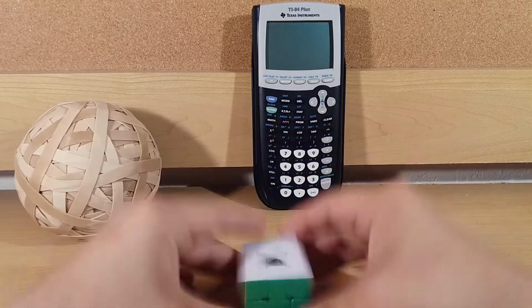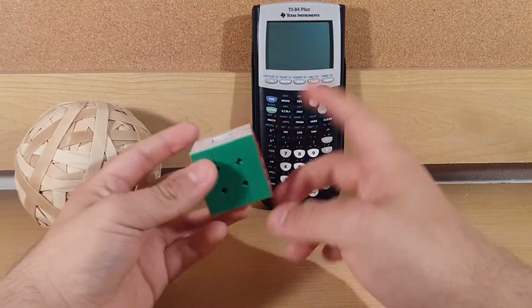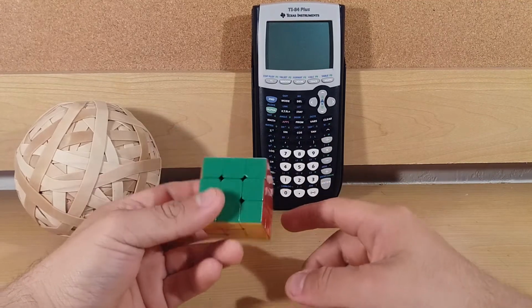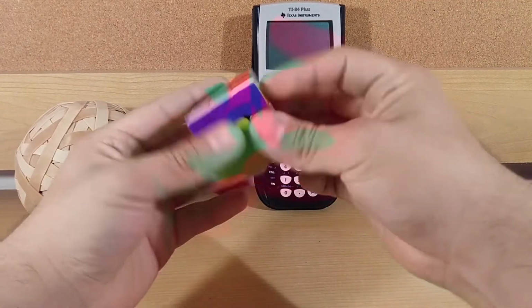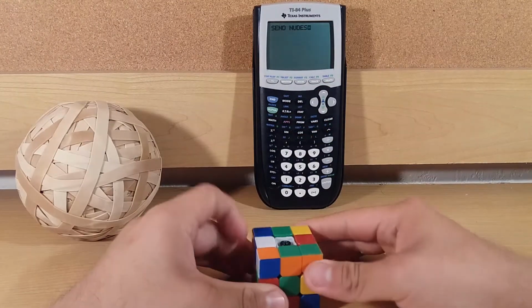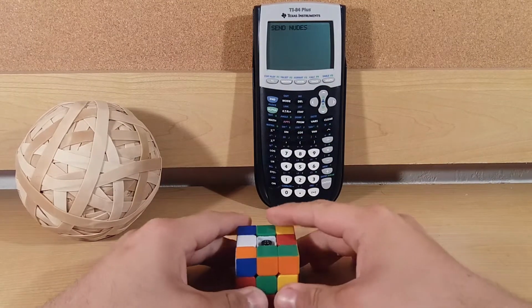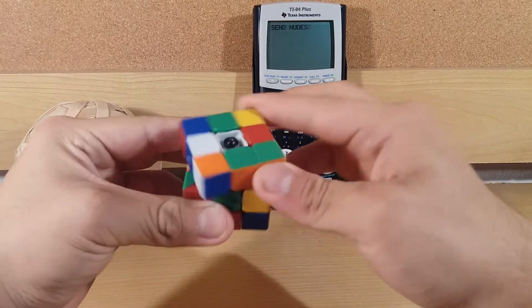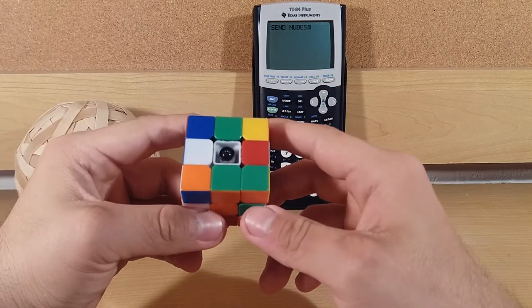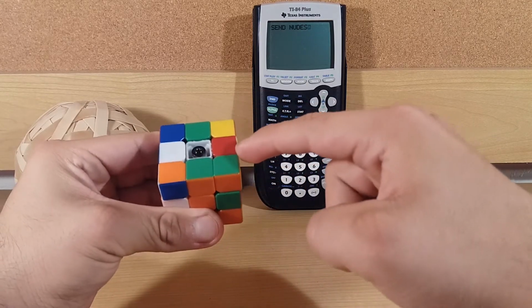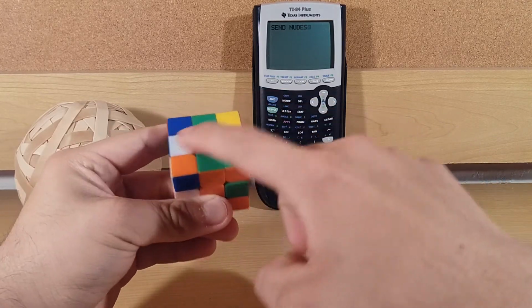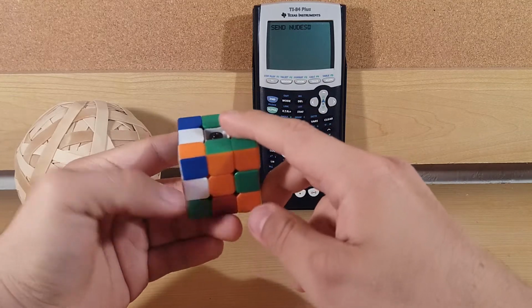Alright, now that we've got that figured out, we're going to start by mixing up the cube. The first step in solving the Rubik's Cube is to solve the top layer. To do this, first you need to make a cross, the white cross. Let me show you how.